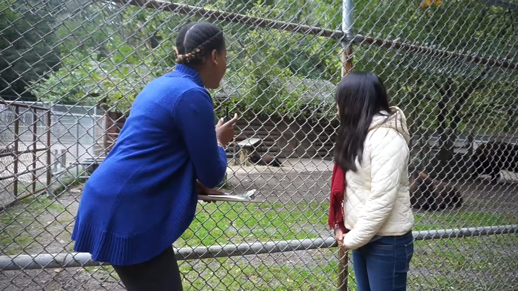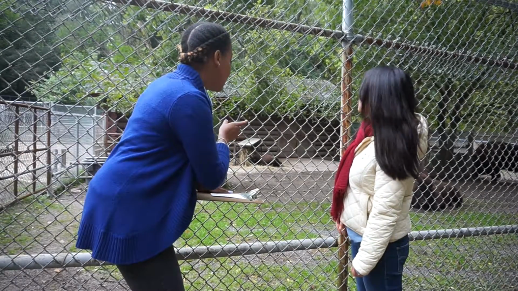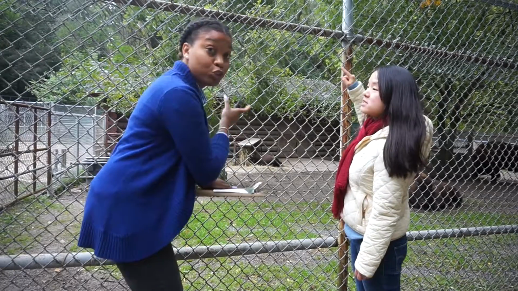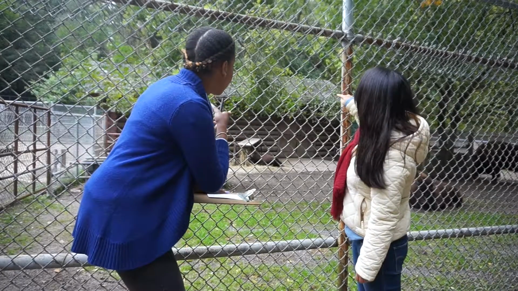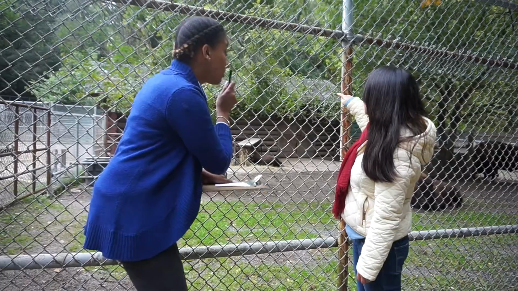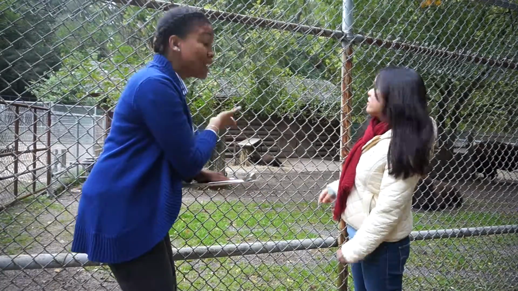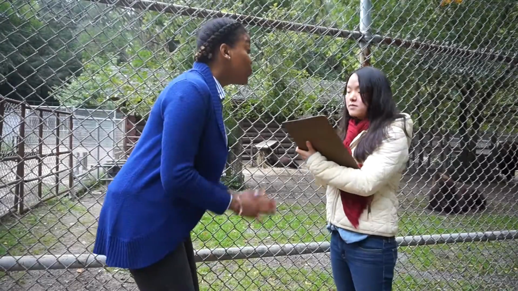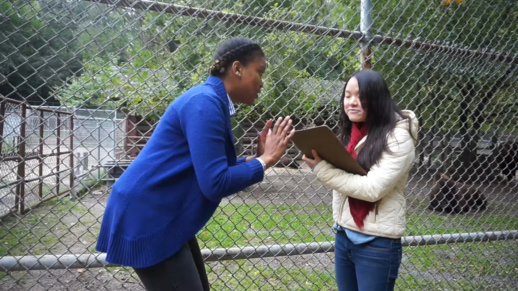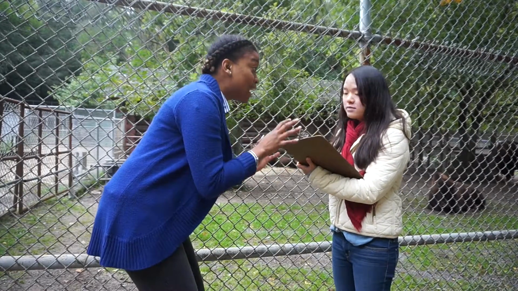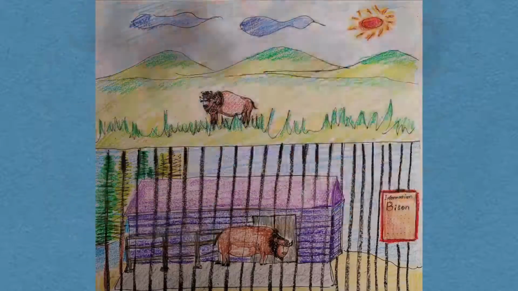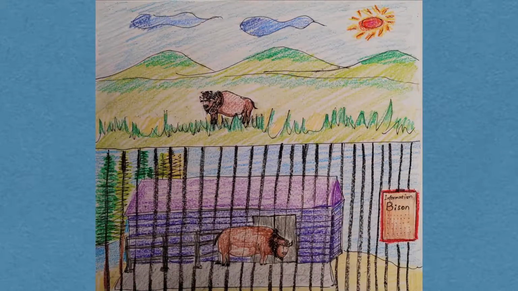Yue, what do you see? We see that there is grass. Yeah, there are trees. And what else? A home. There's a home. So there's a man-made place for the bison to sleep. So Yue, now that we have all this information, we are going to either write down the differences and similarities, or we can even draw them if we don't want to write it down.